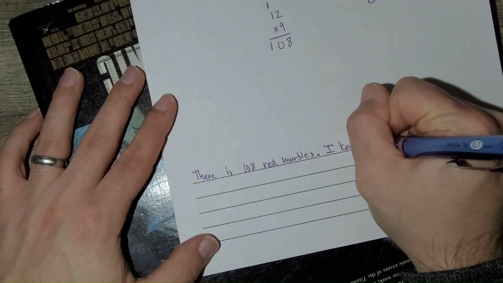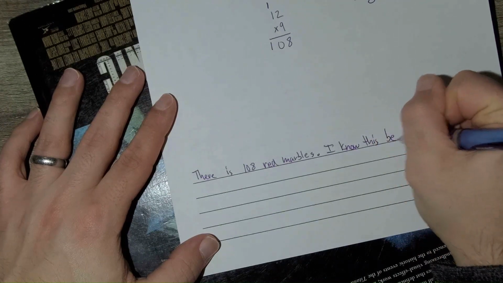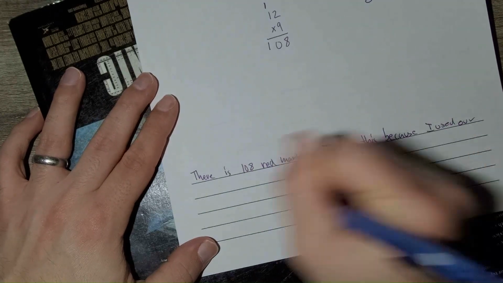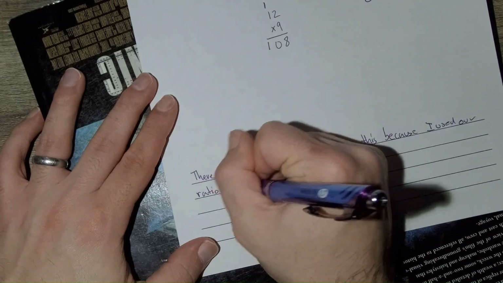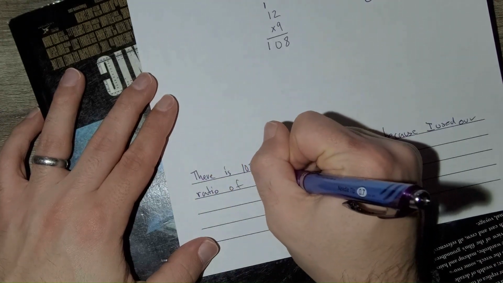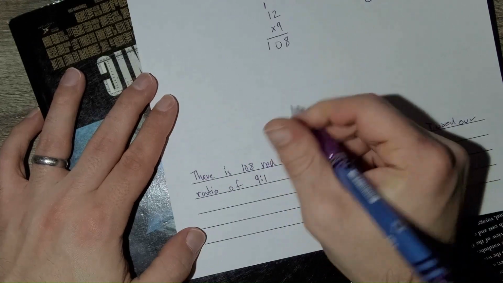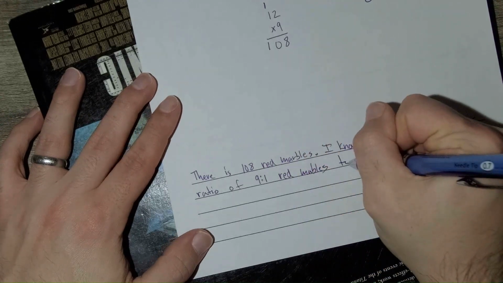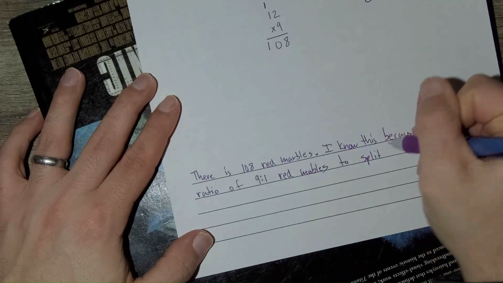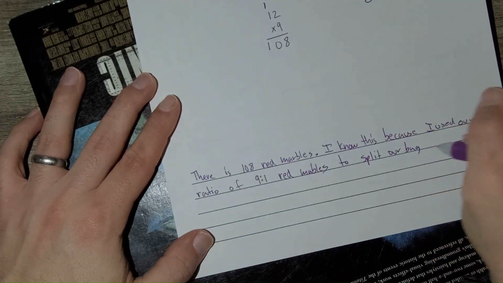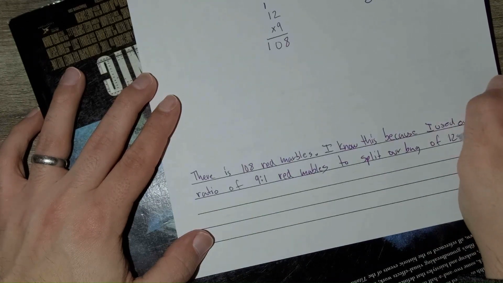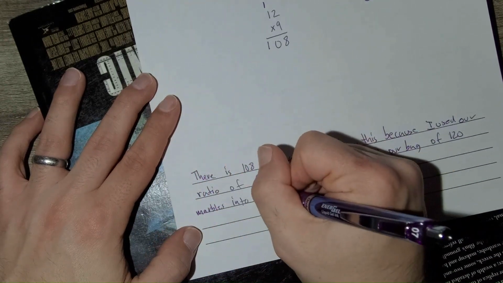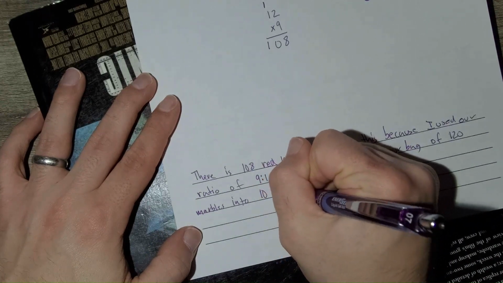I know this because I used our ratio of 9 to 1 red marbles to split our bag of 120 marbles into 10 equal groups.